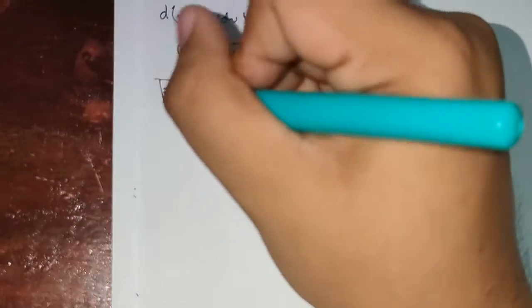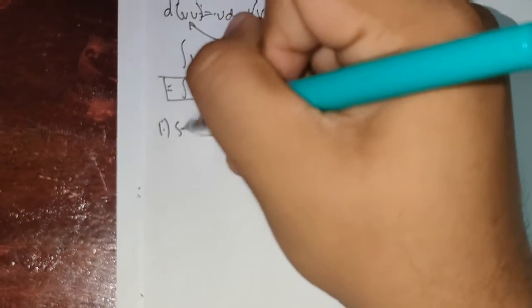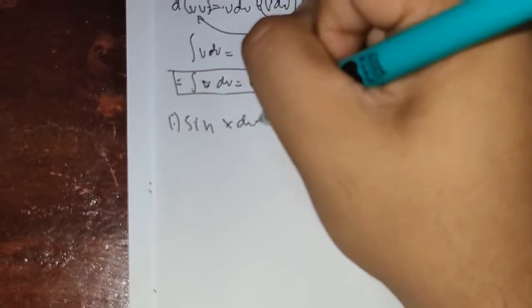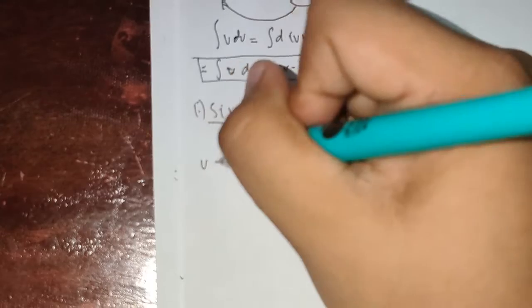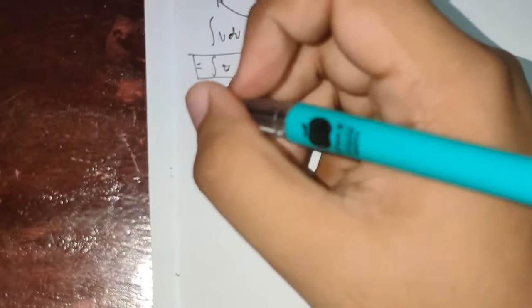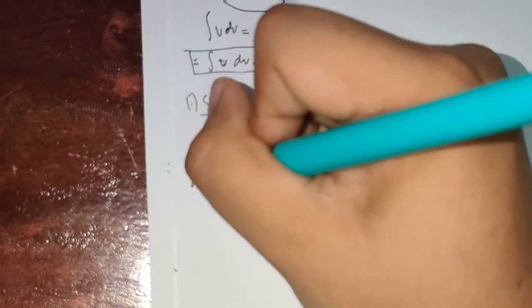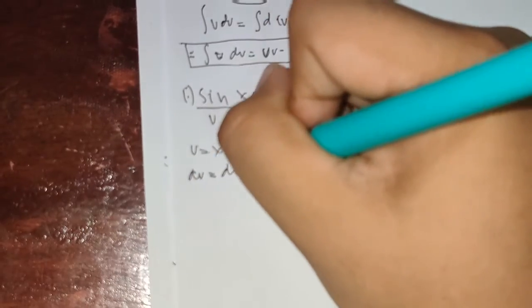For example, integral of x sine x dx. Our u here will be x, and du is dx.